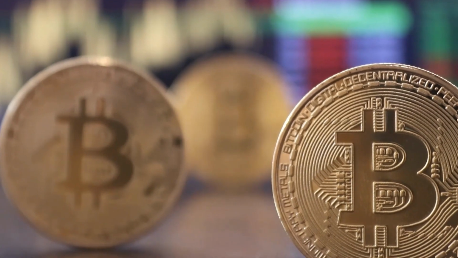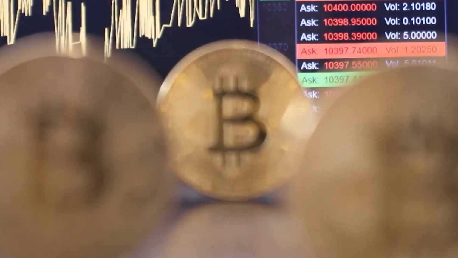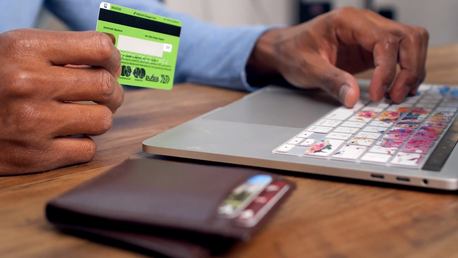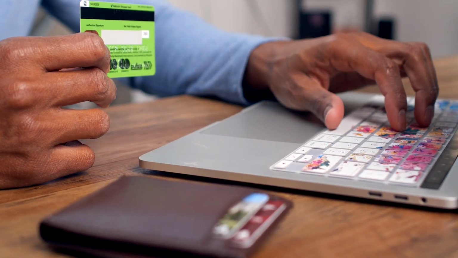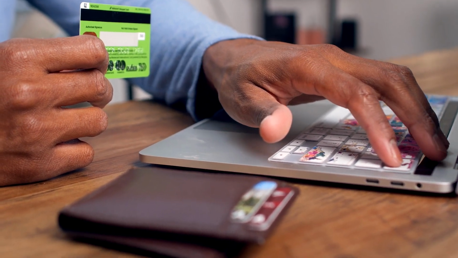Today I'm going to be showing you how to buy Bitcoin. Bitcoin is a digital currency that was created in 2009. It is decentralized, meaning it is not subject to government or financial institution control. Bitcoin can be bought and sold online, and it can be used to purchase goods and services.